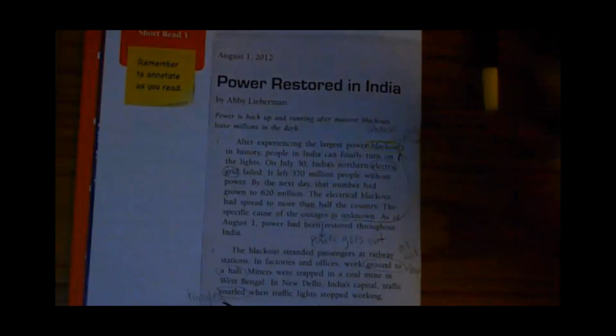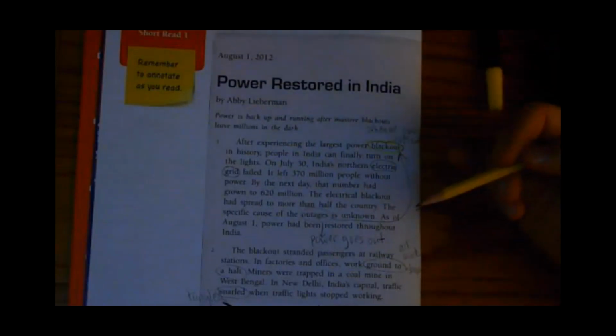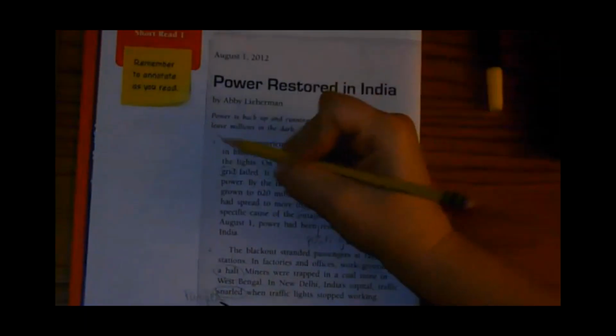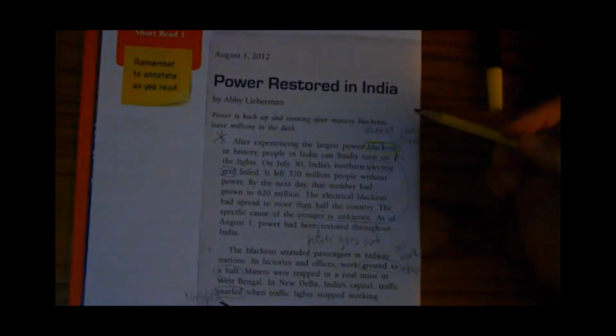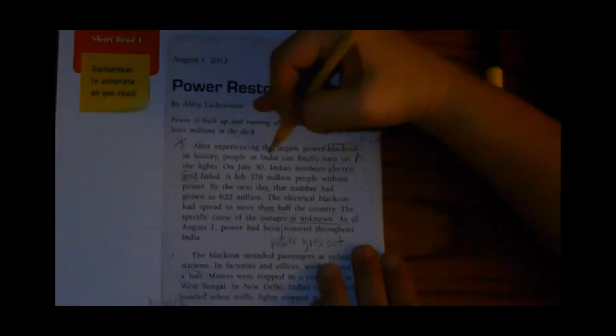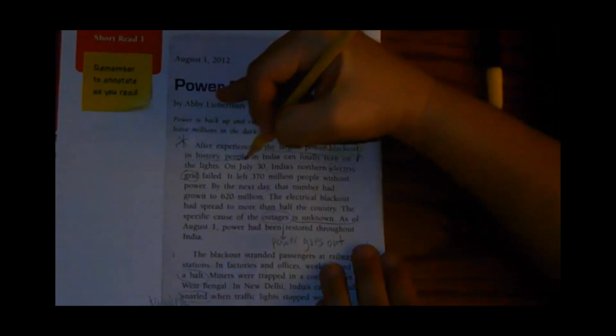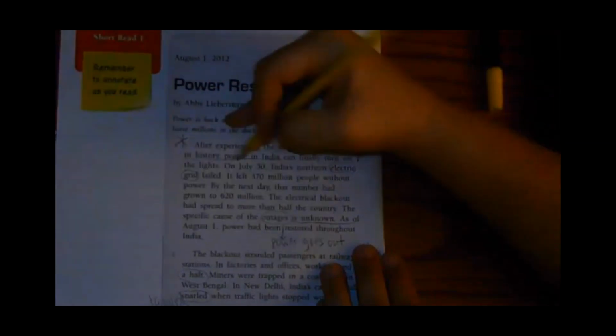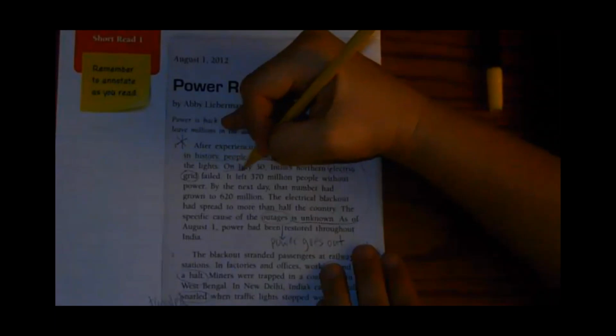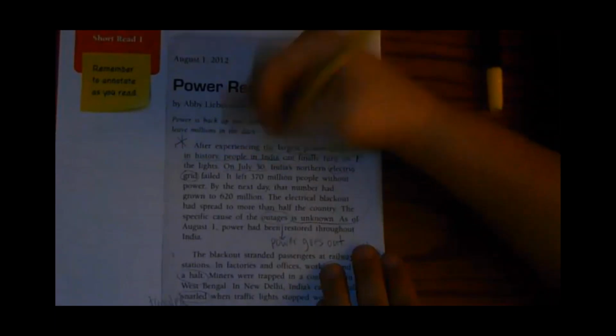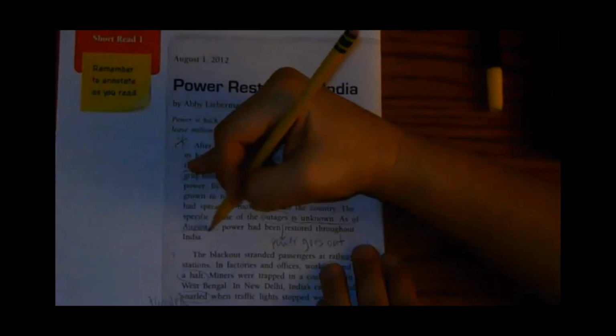When I read and reread paragraph 1, the key detail, the main idea that this whole article is about, goes with the title, Power Restored in India. The key detail is that the largest power blackout in history happened in India. It happened on July 30th, and it lasted until August 1st.